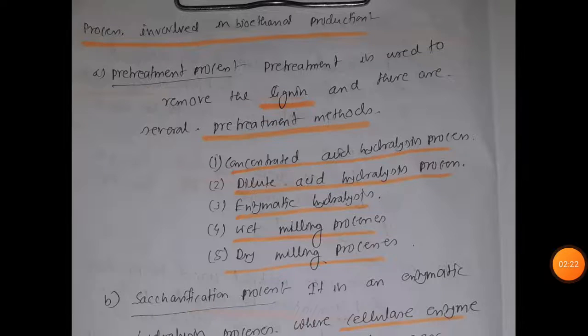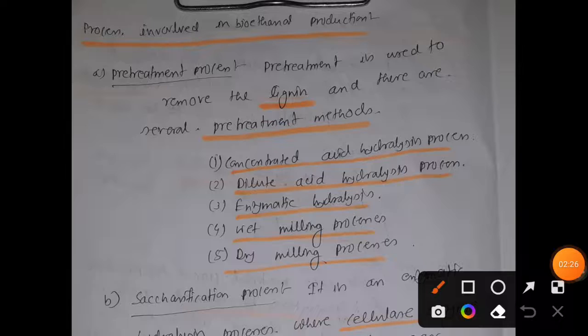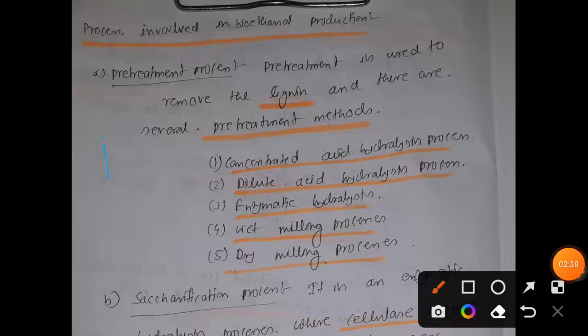Now, as we have talked about the raw materials that we can use for bioethanol production, it is time to see how we can produce bioethanol. There are mainly 4 steps for the production of bioethanol. Okay, so let me write. I am referring to BM as biomass.